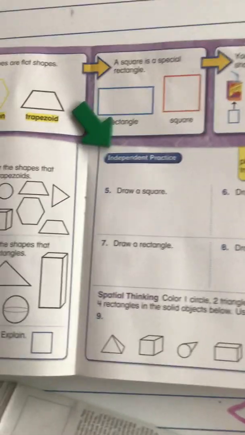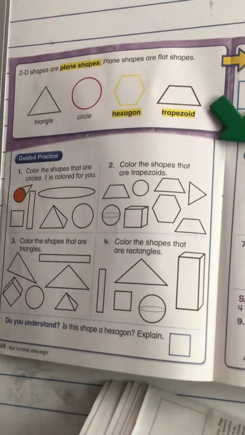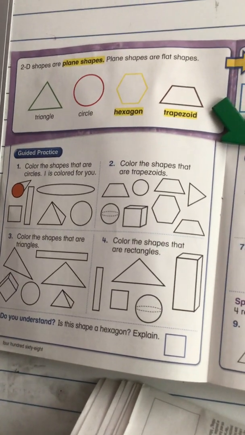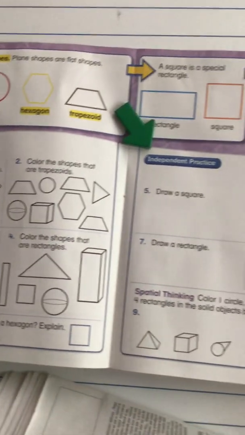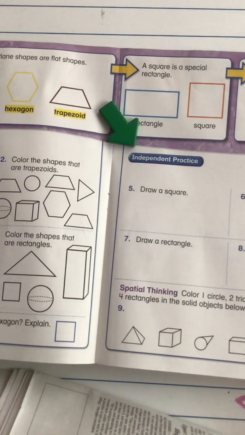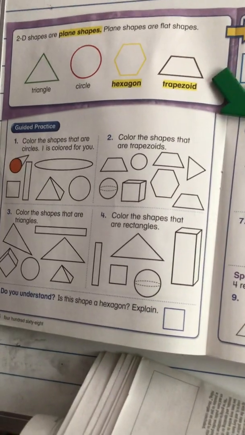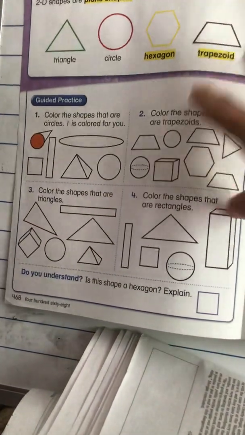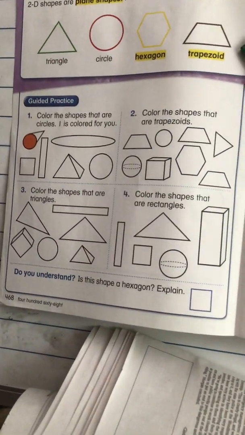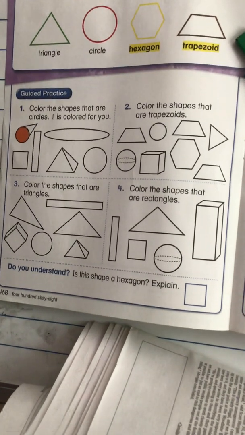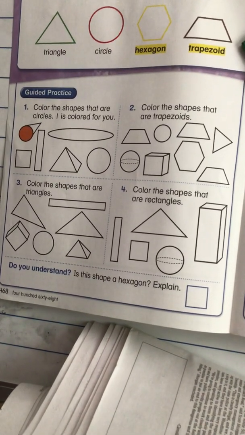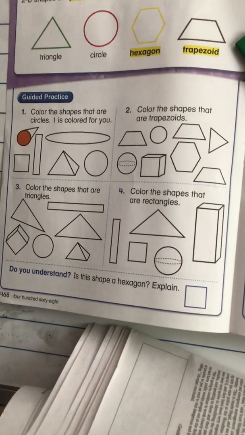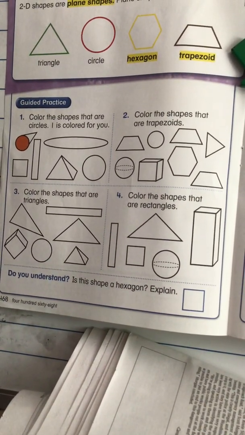Okay, when you open up to the inside, it gives us the shapes up top, tells us again about those shapes, how they are flat shapes. Now they want us to look at these 3D shapes and color the one part that is a flat shape. All right, so when we look at number 1, it says color the shapes that are circles. 1 is done for you.